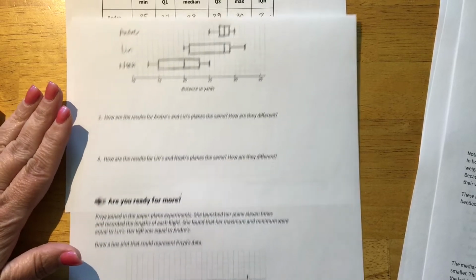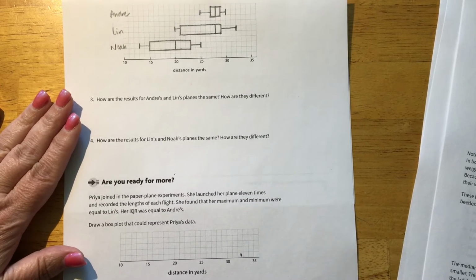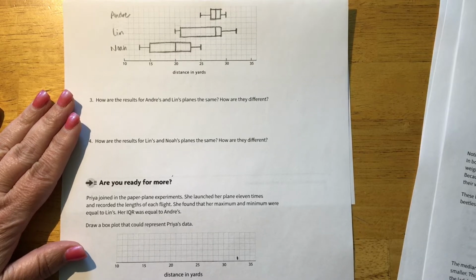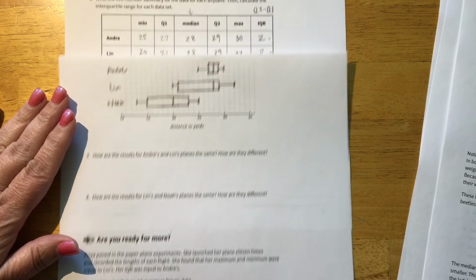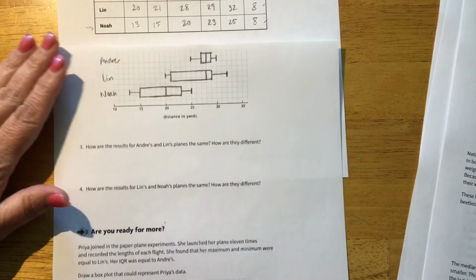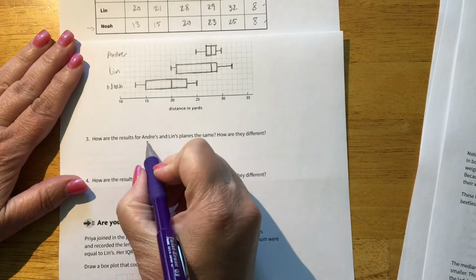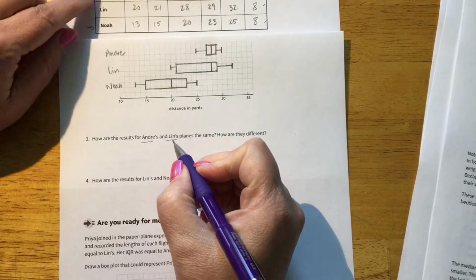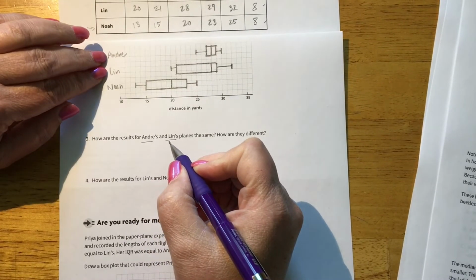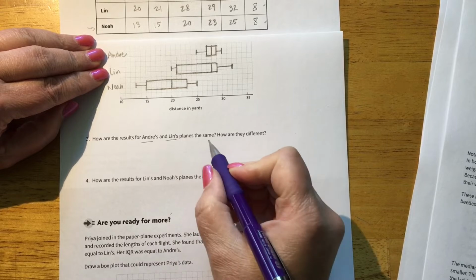Number 3. How are the results for Andre's and Lynn's planes the same? So if we go back, we can either look at the data or we can look at the dot plot. It doesn't really matter. How are they, Lynn's and Andre's? So we're comparing Lynn's and Andre's, so the top 2. How are they the same?